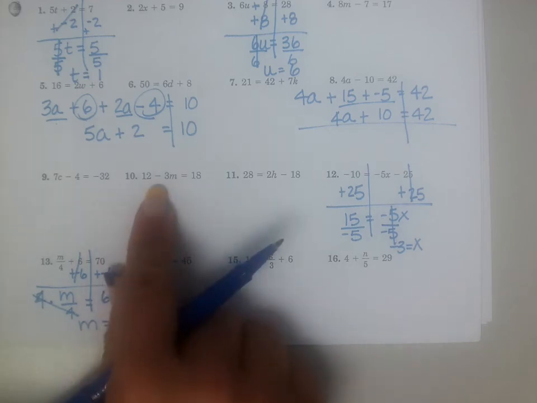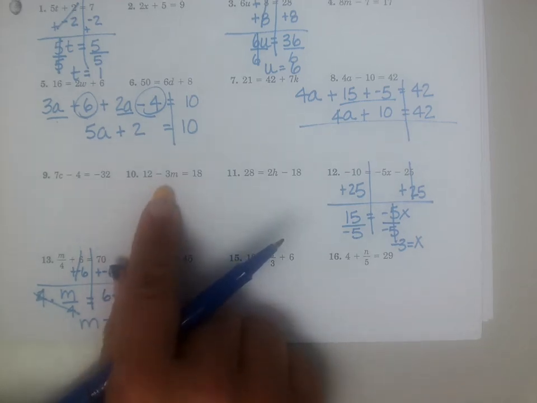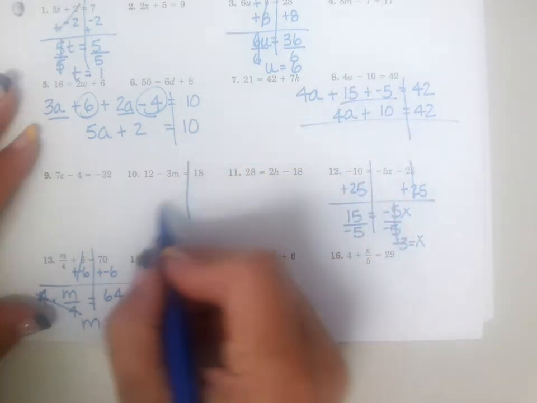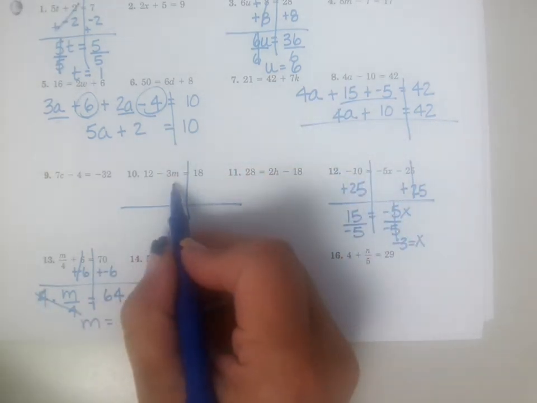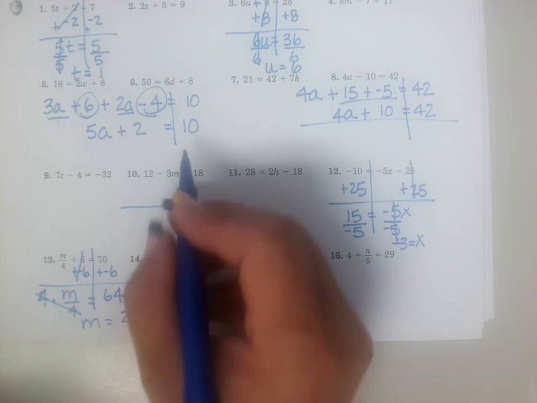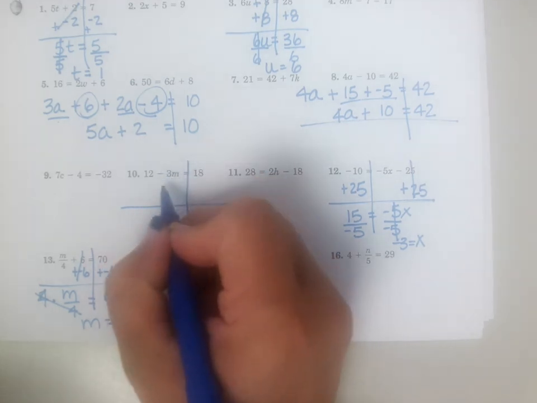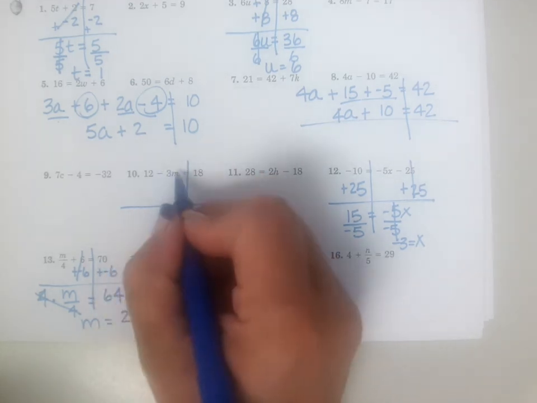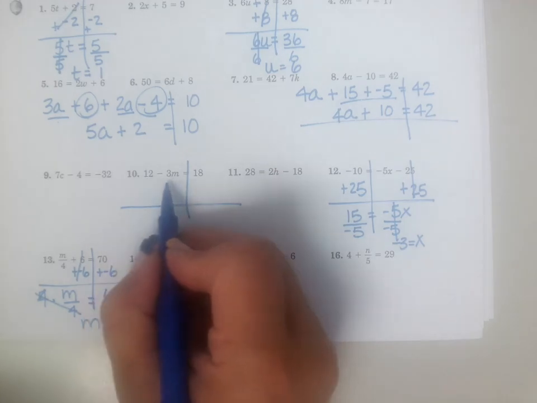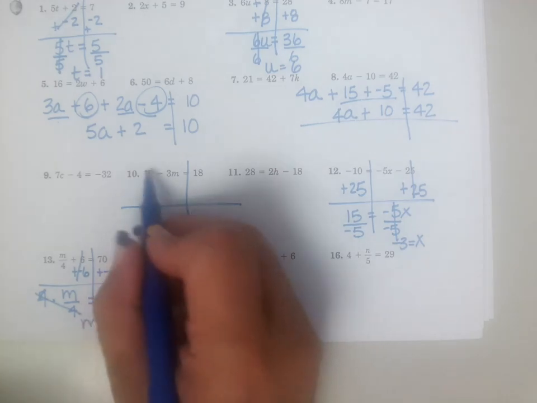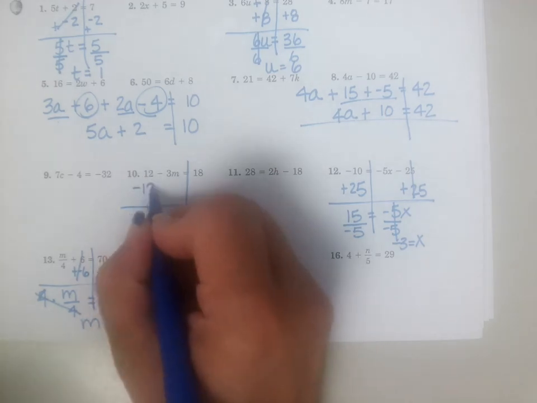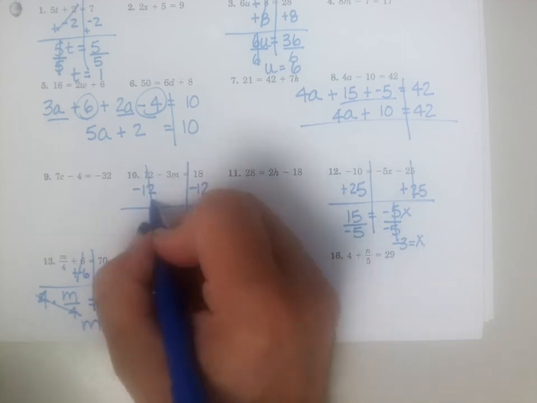Oh, I do want to make a note on one that looks like this. So when we do this one, see where the minus 3 is? It's in front of the 3m. That's going to be the last step, the division part, or the undoing the multiplication. So I need to get rid of the 12. So I can either minus 12 or add a negative 12 to it.